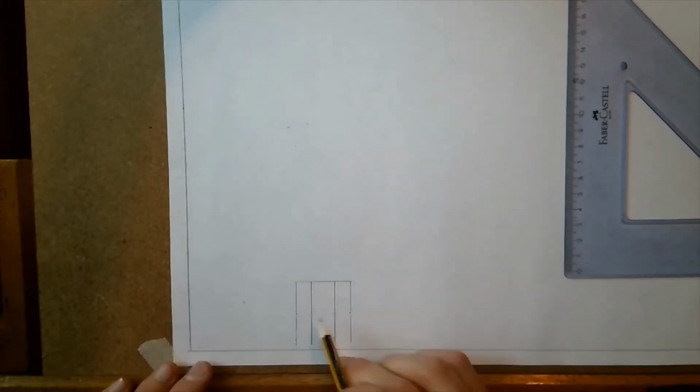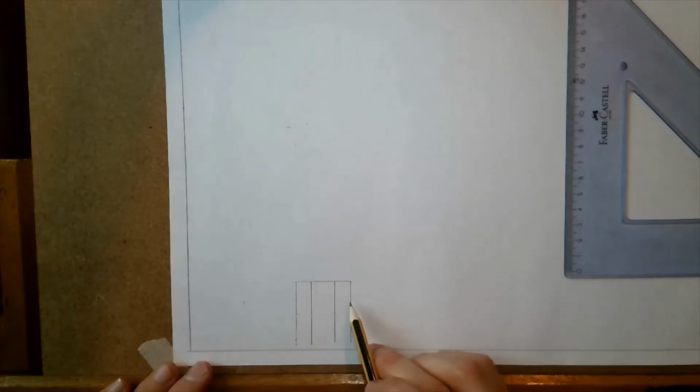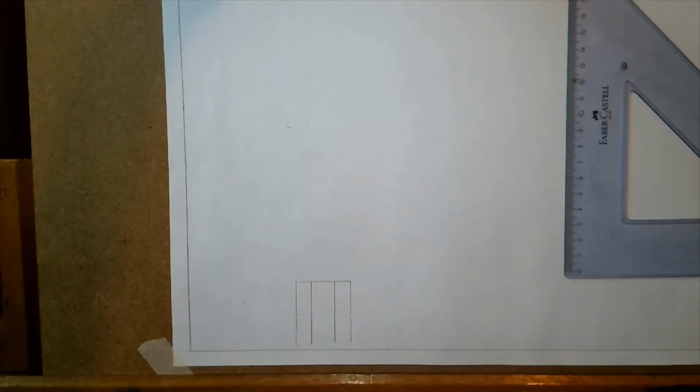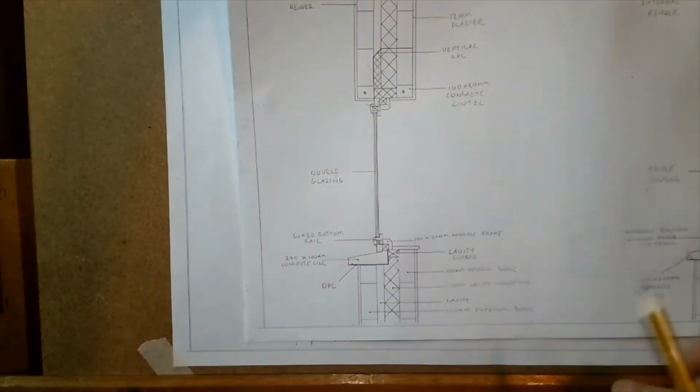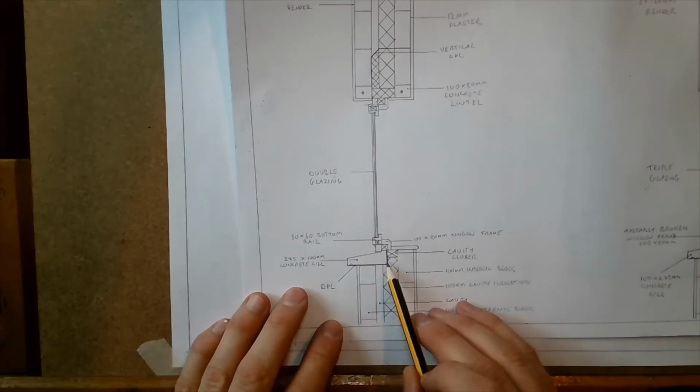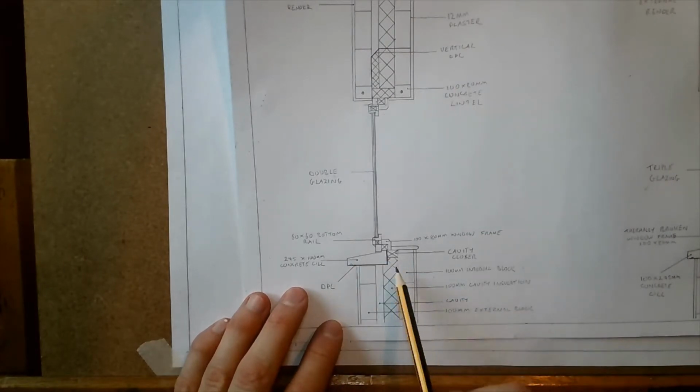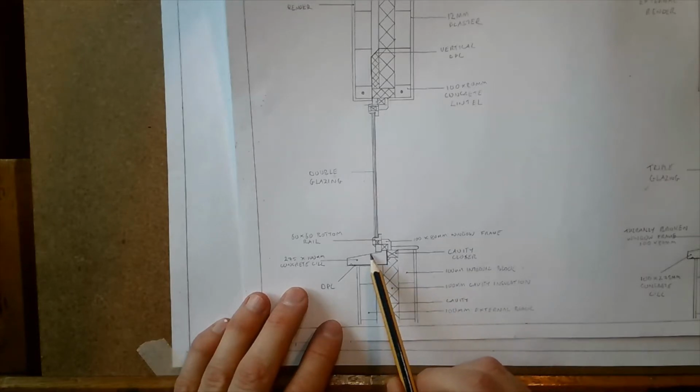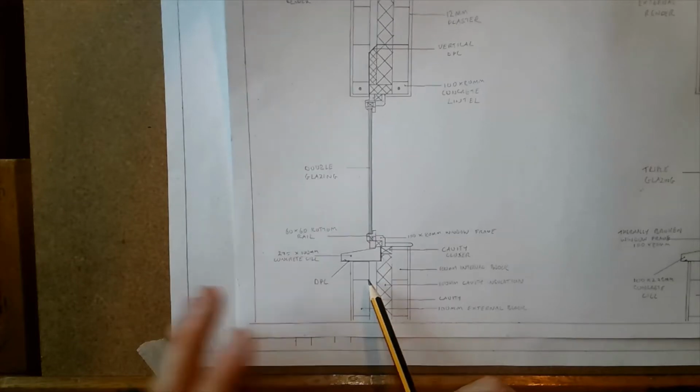And that's what we're going to go for at the moment. So we've got our external leaf, our cavity, and our internal leaf. Now, let me just talk you through the windowsill itself. This is the concrete windowsill on the bottom section of the window. You'll notice that the windowsill is built back down into the wall, so again we've got a smaller block here.